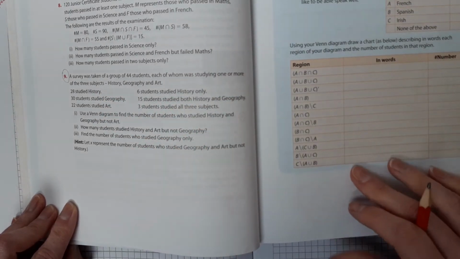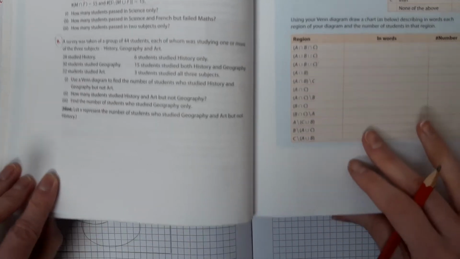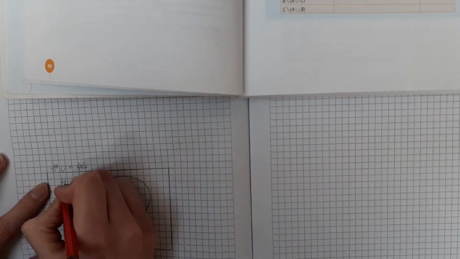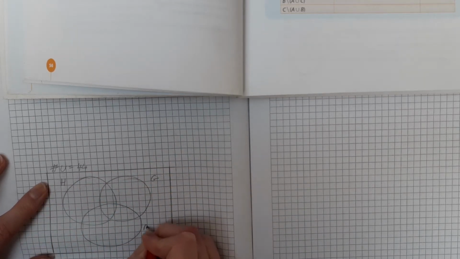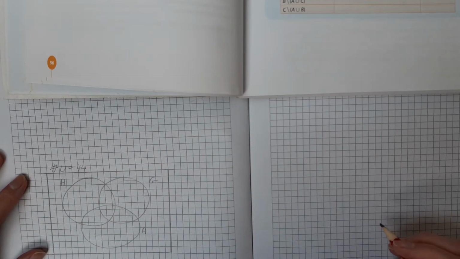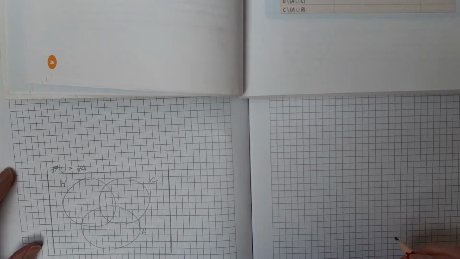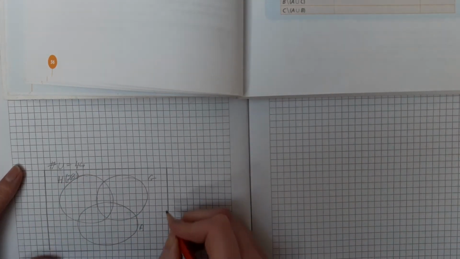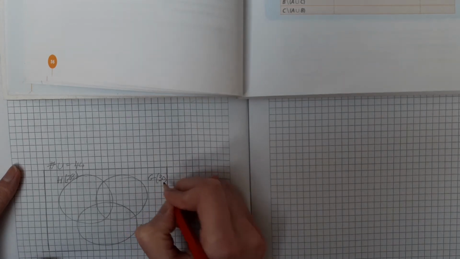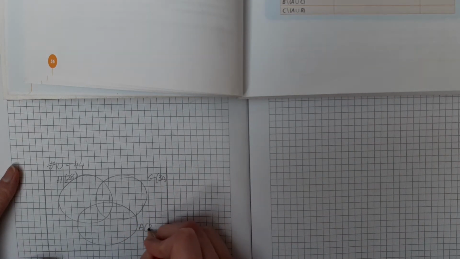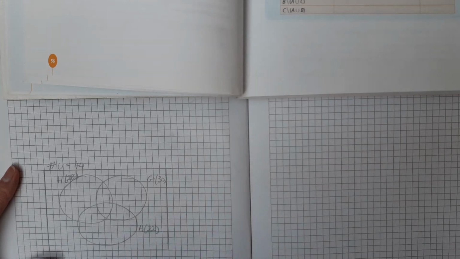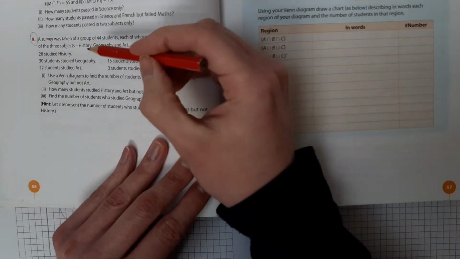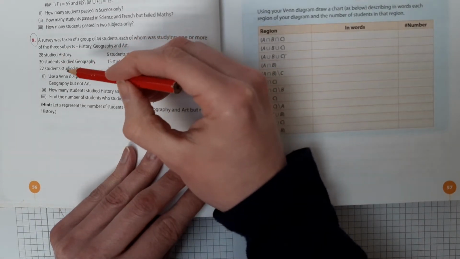28 studied history. So you take the piece of information and you put it into your diagram. So there's history, geography and art. So I'm going to go H, G and A, history, geography and art. 28 studied history, so in brackets put in 28. 30 studied geography and 22 study art. Okay, so that's what it's telling me from that first column, okay, 28, 30 and 22.